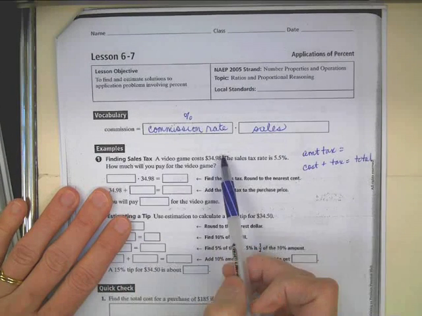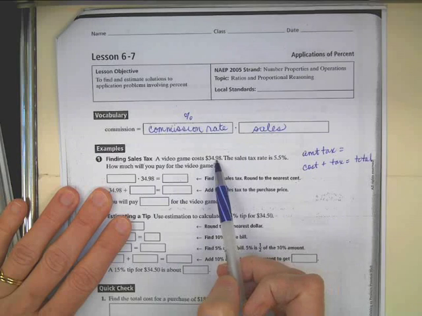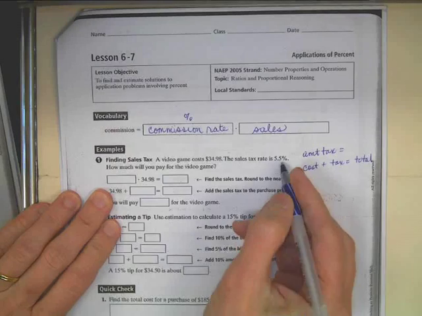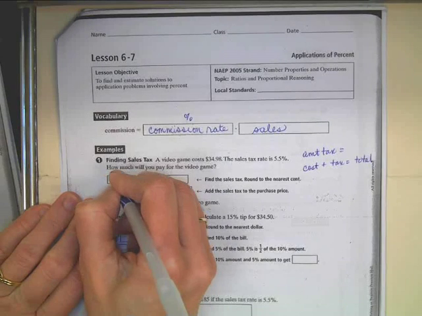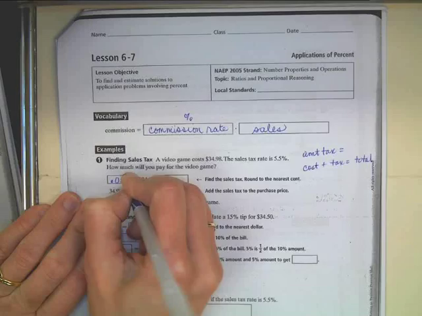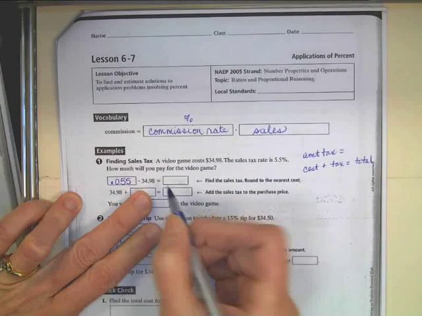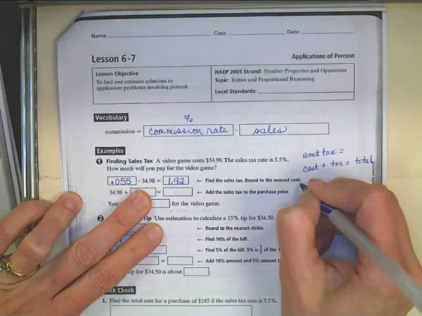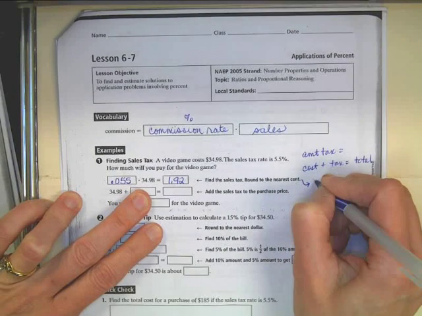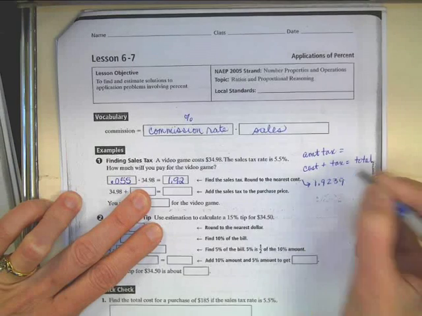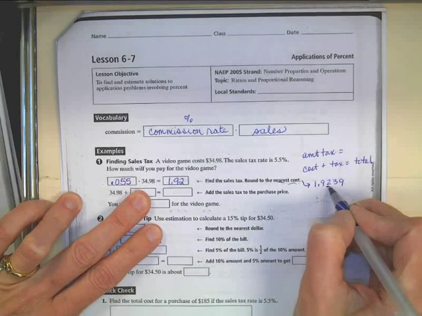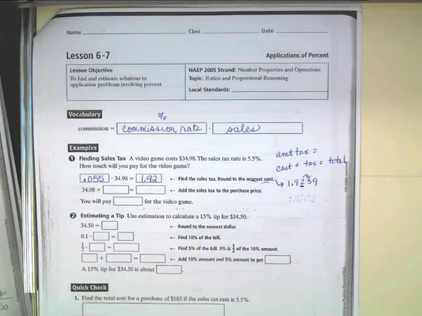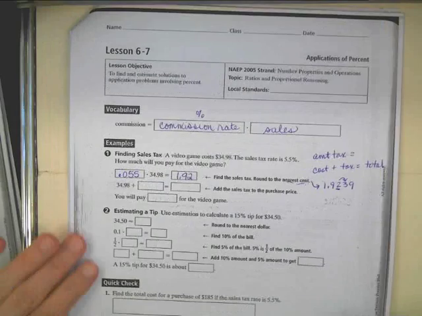Again, we're going to do the whole is this part. So remember, percent times whole equals the part. The percent is 5.5%, which we write as 0.055, times the whole of $34.98, which is $1.92 to the nearest cent. In the calculator, if I did this correctly, you get 1.9239. It said nearest cent, so the cent is here in the twos place. The 3 says the 2 stays as it is, so $1.92.